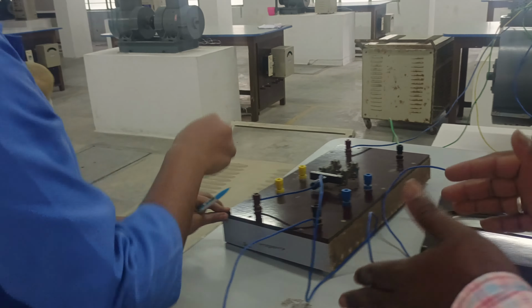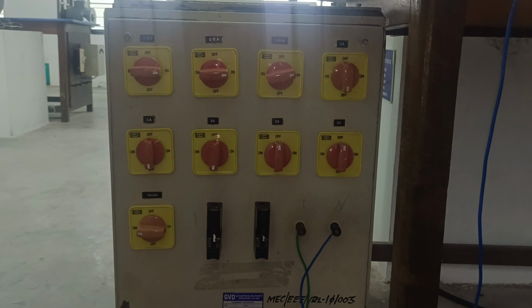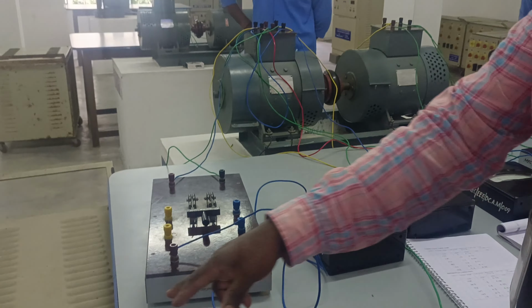You see here the various loads. The rated current is how much? 10 ampere. So you can apply the load up to 10 ampere. Initially you switch on the mains, and you can apply the loads one by one up to 10 ampere. Likewise you can apply the load: 0.5, 0.5, 1 ampere. Now it is 2 ampere load. Entirely you can note down all the readings. Now 4 ampere load is applied.